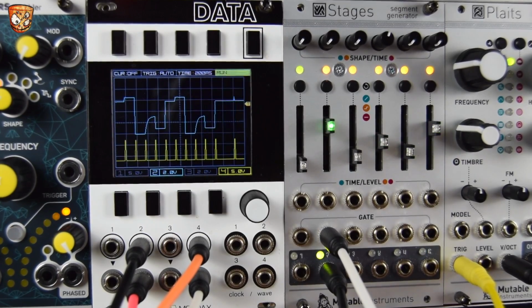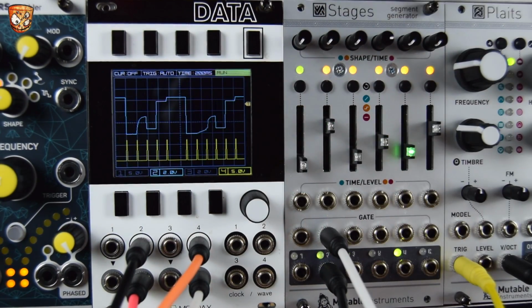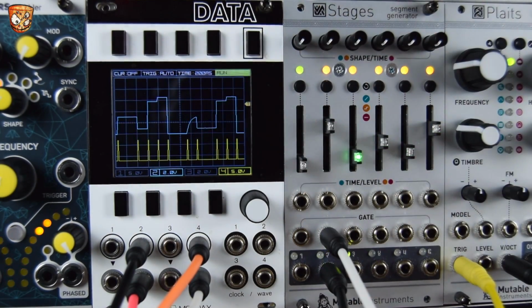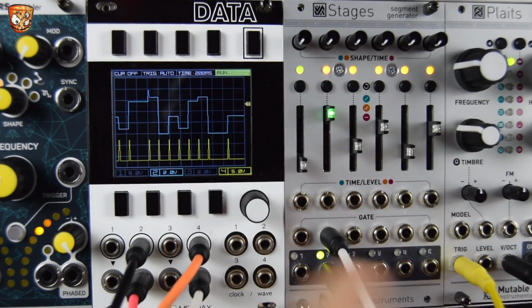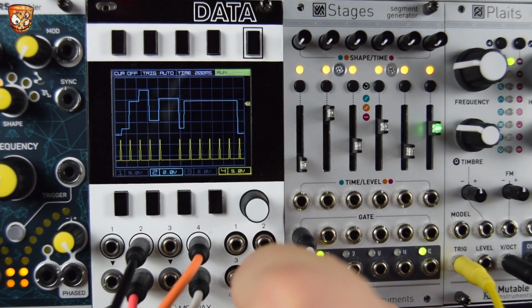It's sliding through the available notes on the quantizer. And again, just because why not, let's add a 6th stage.